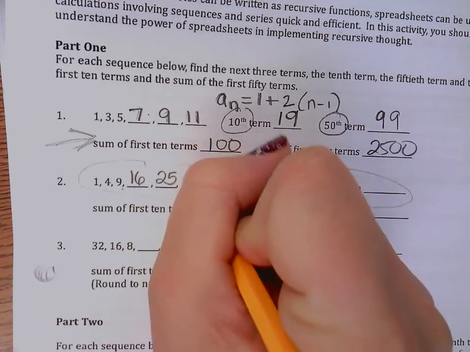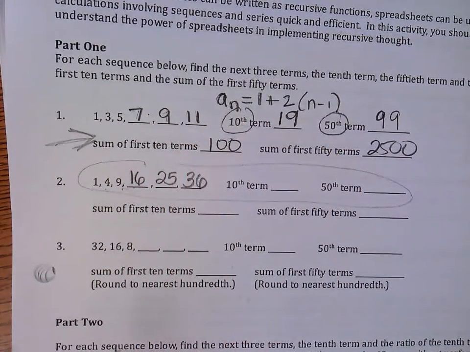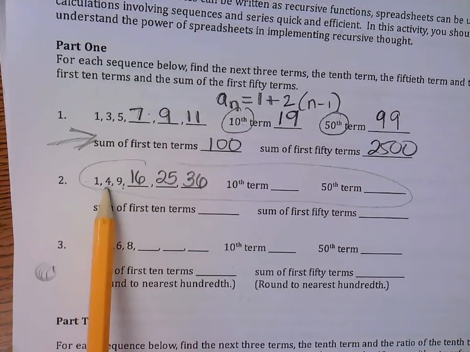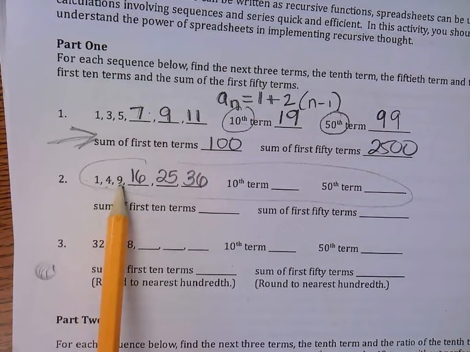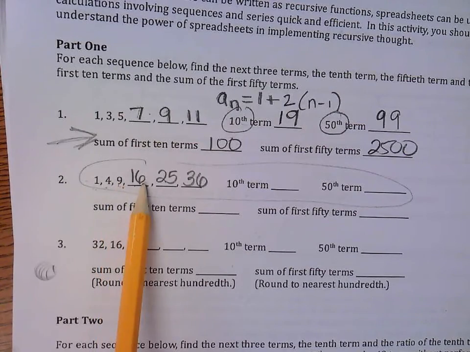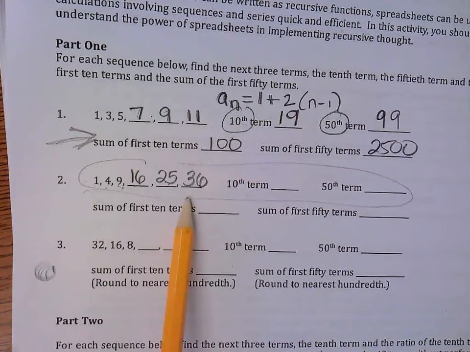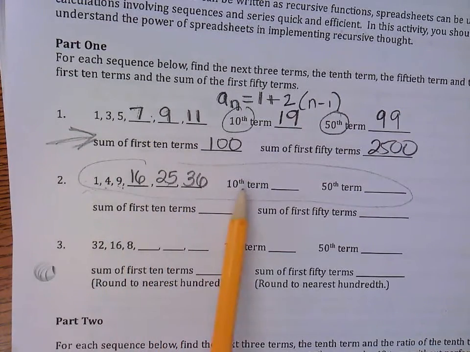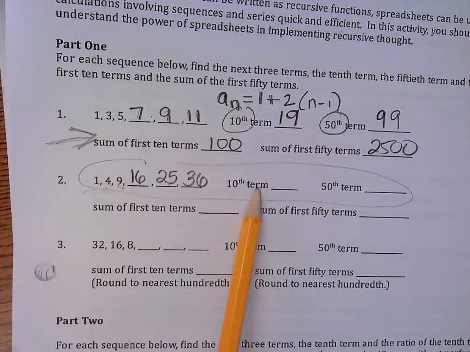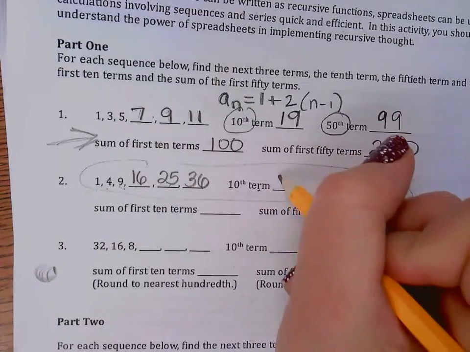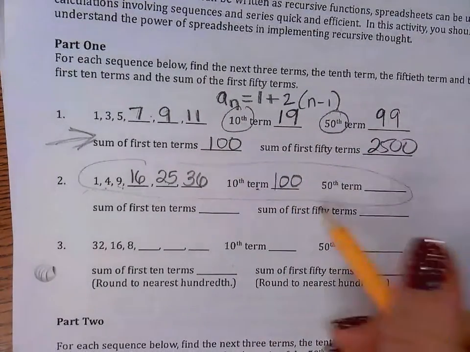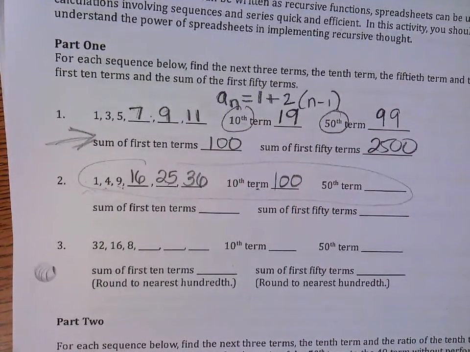It's a quadratic. If we had done finite differences, this goes up by 3, this goes up by 5, so this is going up by 7, this is going up by 9, and then it's going up by 2 each time underneath it, so it's quadratic. So the 10th term is just going to be 10 squared, right? 10 squared is 100. And the 50th term would just be 50 squared. And 50 times 50 is what, 2,500? Is that right? 50 squared is 2,500.